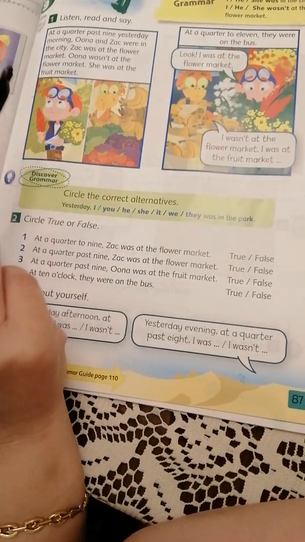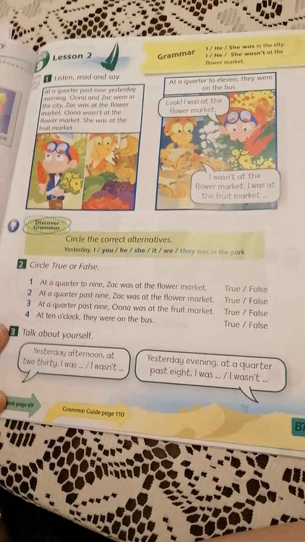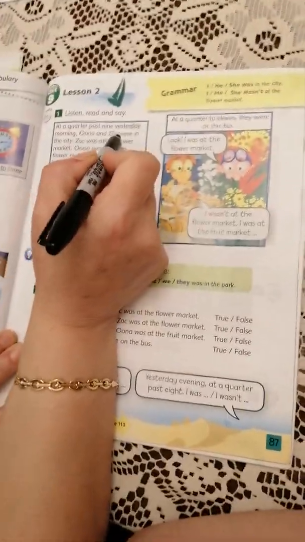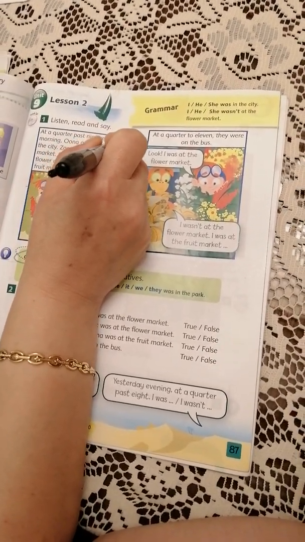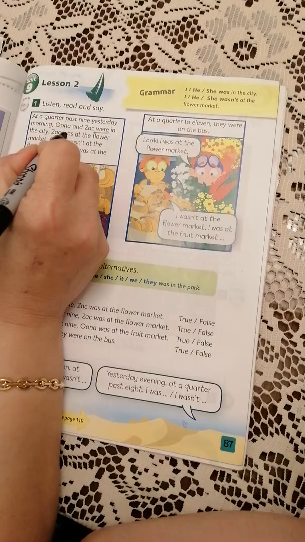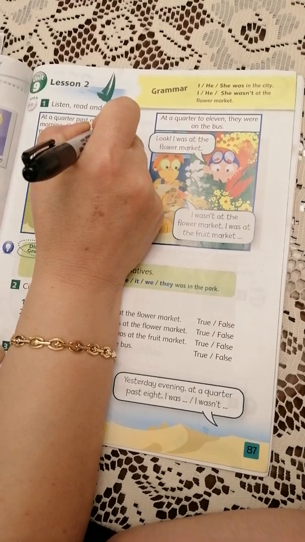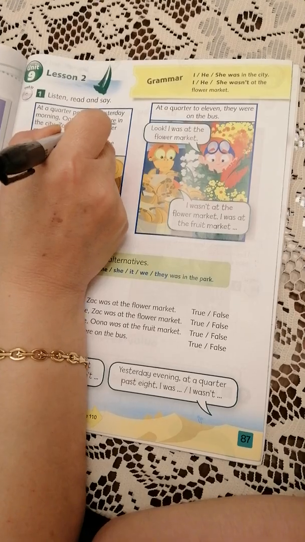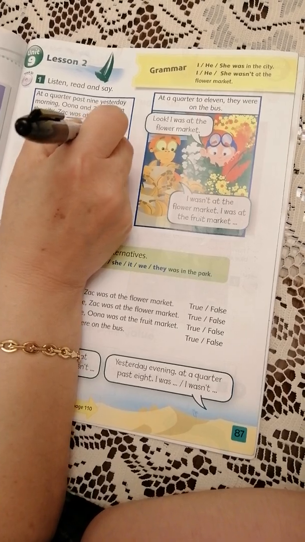Look at the text. Go back to the text and underline the verb to be, was and were, in that text. Look at the second sentence. Ona and Zach were. We use were here. Zach was at the flower market. We use was here. Ona wasn't at the flower market. She was at the fruit market.